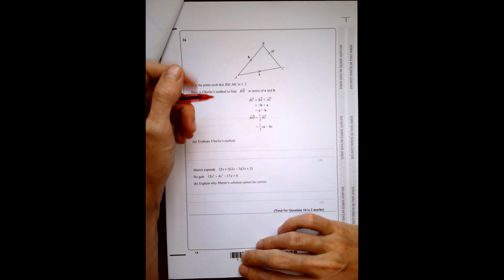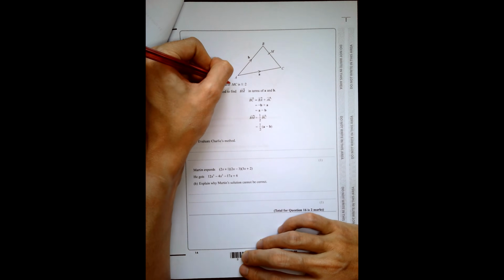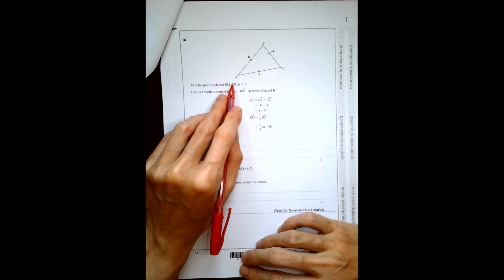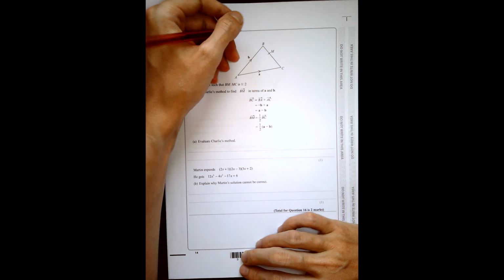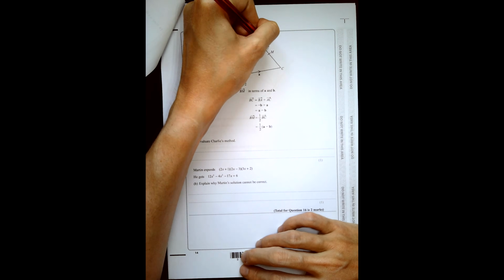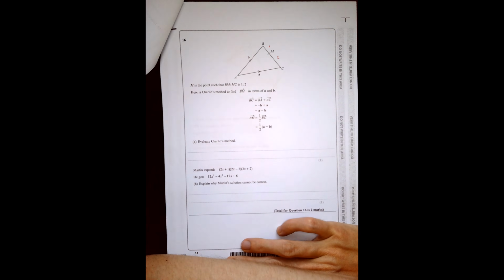M is the point such that B to M to M to C is 1 to 2. So B to M is 1 to 2. So that's one part and that's two parts. Here is Charlie's method to find B to M in terms of A to B.